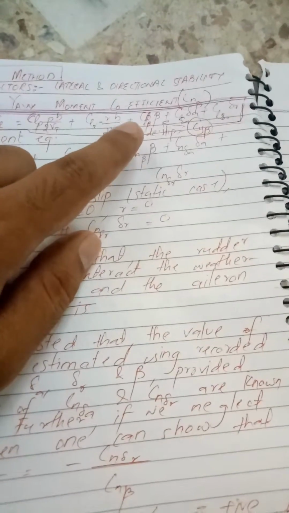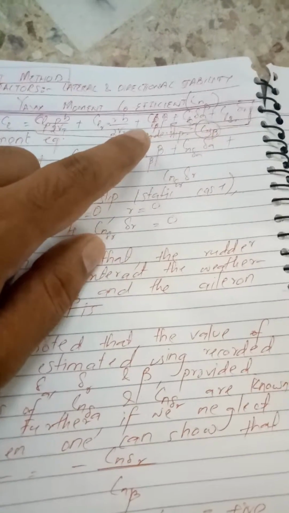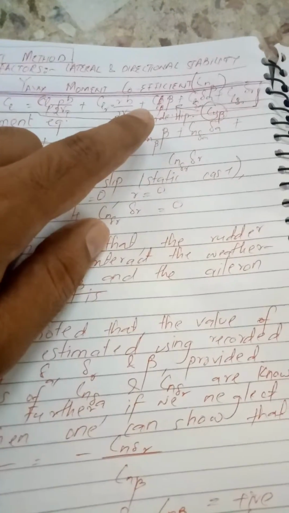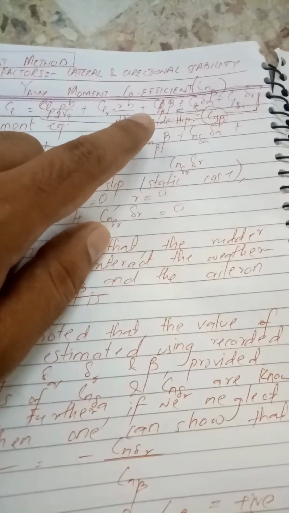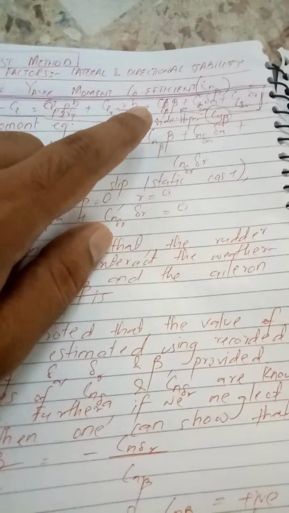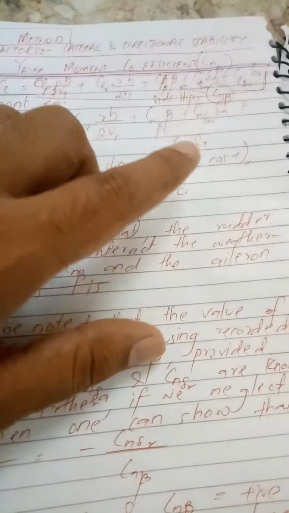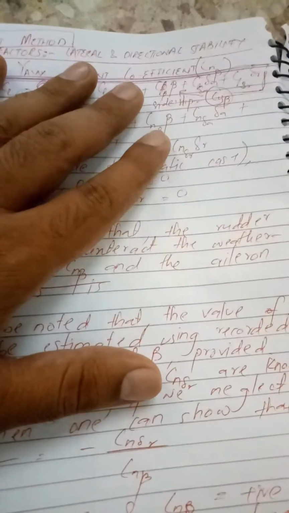If you're going to replace it, Cl of beta, Cy of beta, what would that be? The side slip coefficient. If it is Cl of beta, that I have talked about earlier, that would be the rolling moment coefficient, and Cn of beta would be the yaw moment coefficient. So these two, aileron and rudder, will play the part.